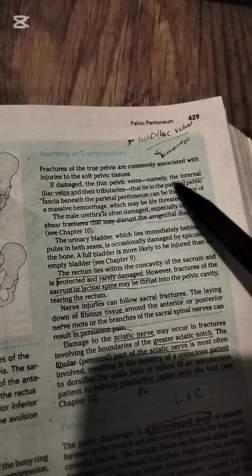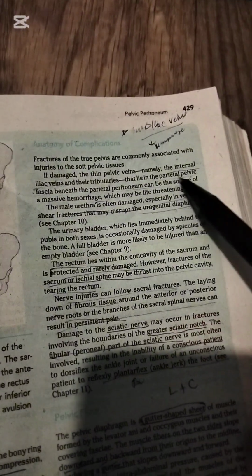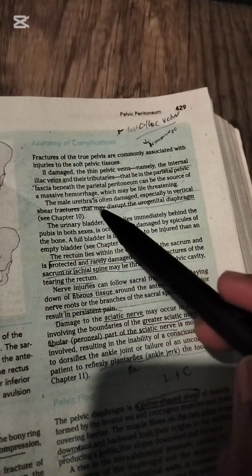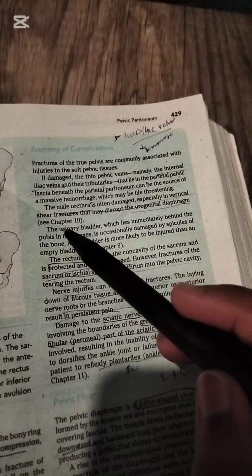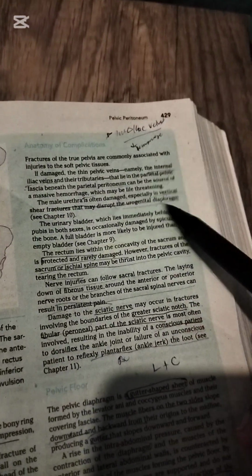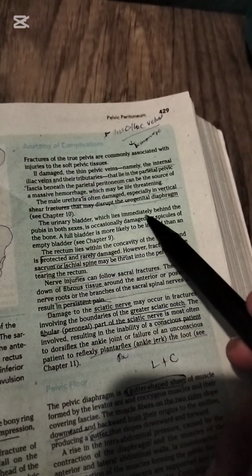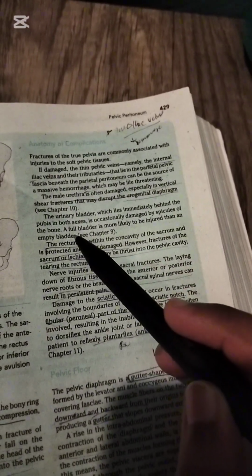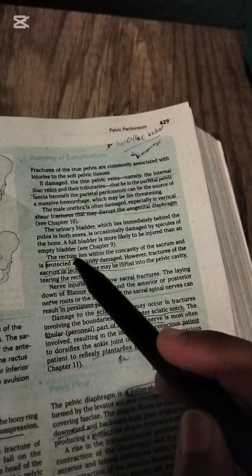Fractures of the true pelvis are commonly associated with injuries to the soft pelvic tissues. If damaged, the thin pelvic veins, namely the internal iliac veins and the tributaries that line the parietal pelvic fascia beneath the parietal peritoneum, can be the source of massive hemorrhage, which may be life-threatening. The male urethra is often damaged, specifically in the vertical shear fractures, which disrupt the urogenital diaphragm. The bladder, which lies immediately behind the pubis in both sexes, is occasionally damaged by spicules of the bones. A full bladder is more likely to be injured as compared to an empty bladder.